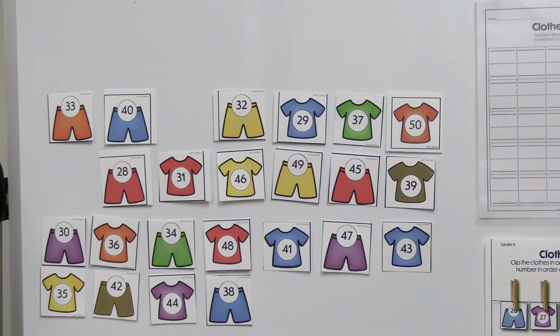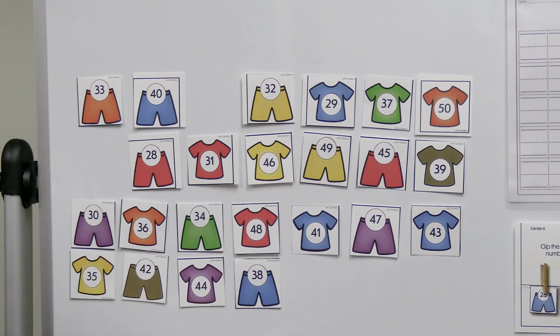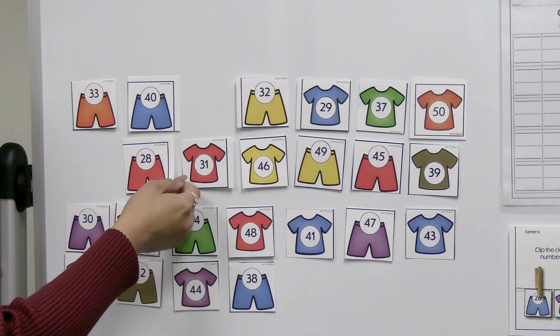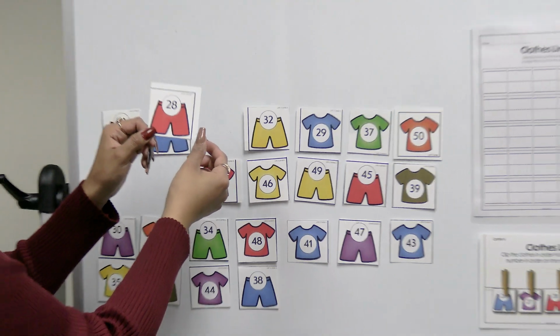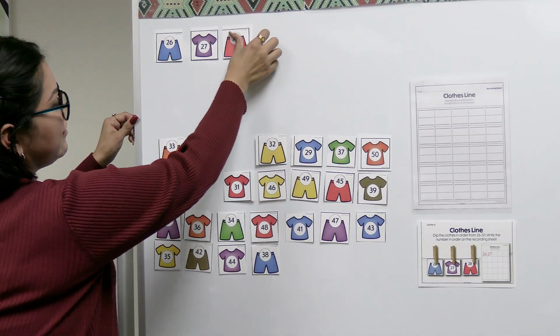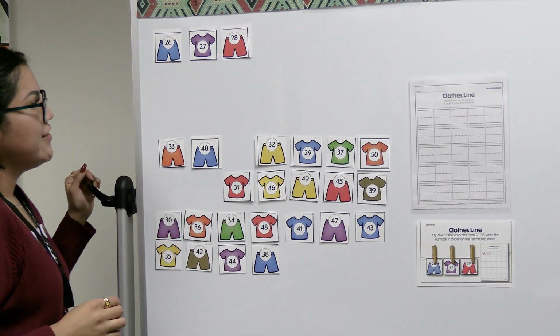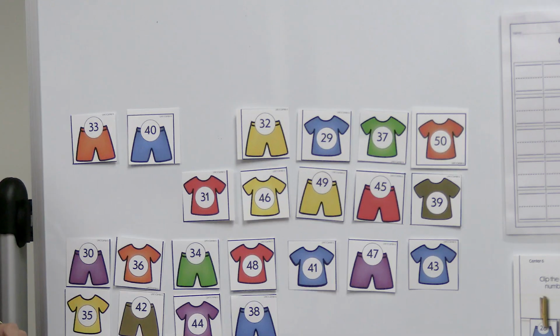Next will be 28. So let's look for our number 28. It looks like it's right here on some red shorts. Okay, so let's put that next to our shirt. Okay, 28. What comes next? If you need help, you can use your hundreds chart.